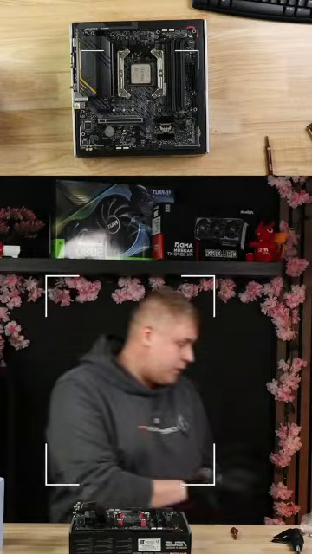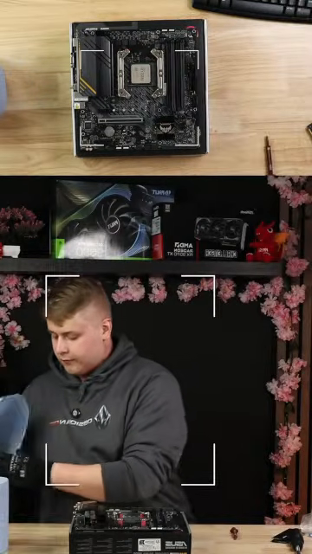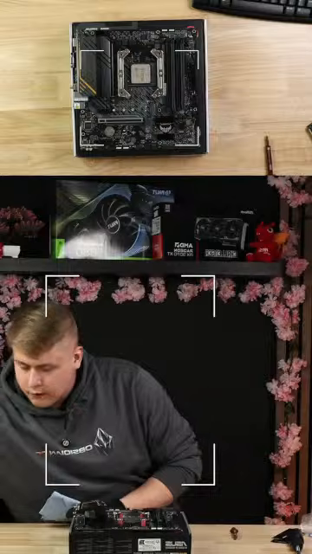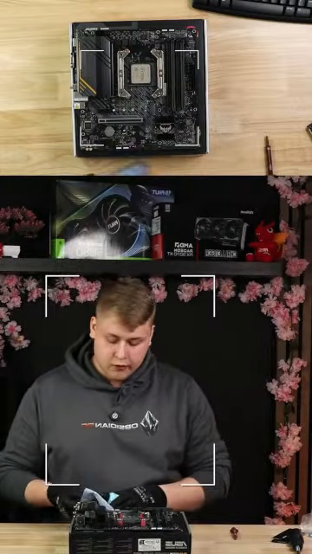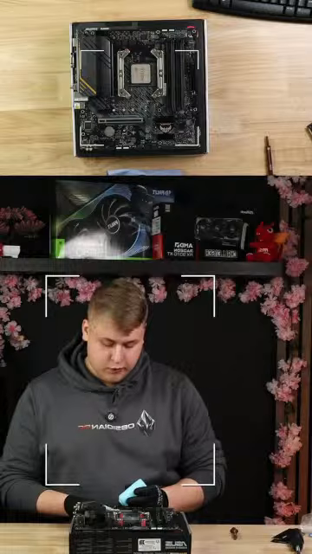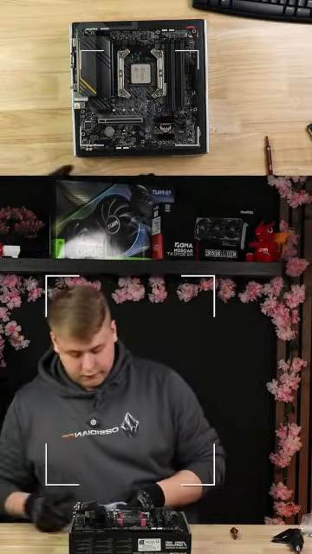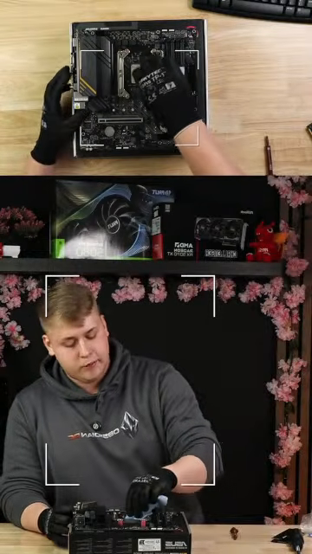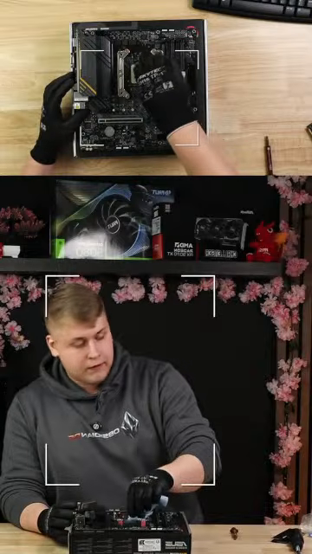Right, let me put that in the bin. So, realistically, you can probably just use a cloth or this, but we always like to use alcohol just to be a little bit more sure that it's all fully clean. I also like to wear gloves just because it doesn't leave fingerprints all over the CPU or any other components inside the PC.